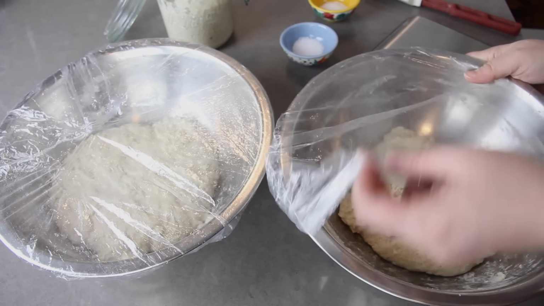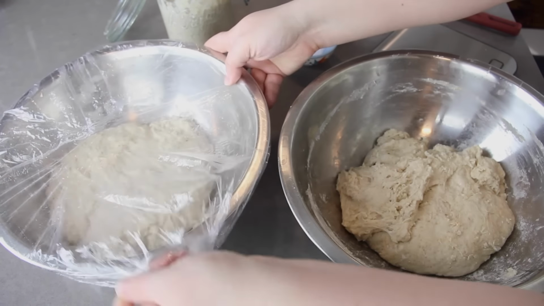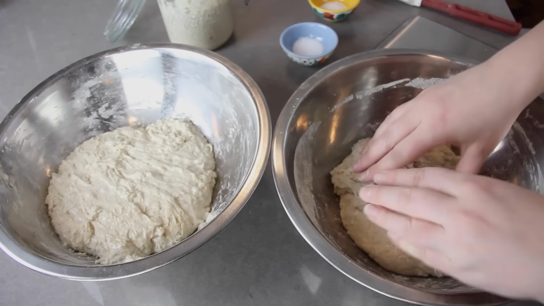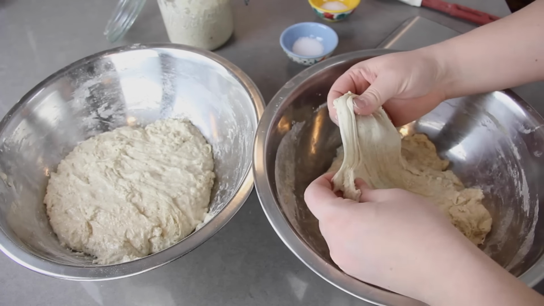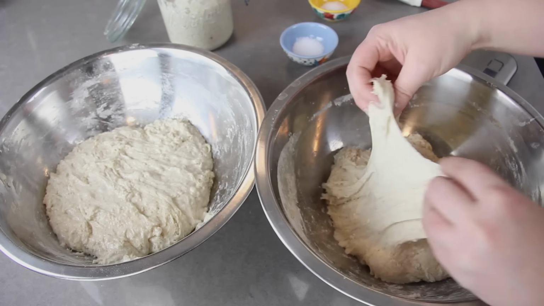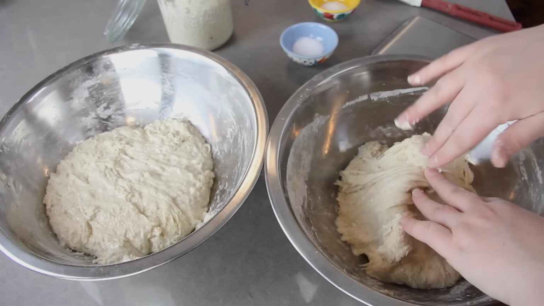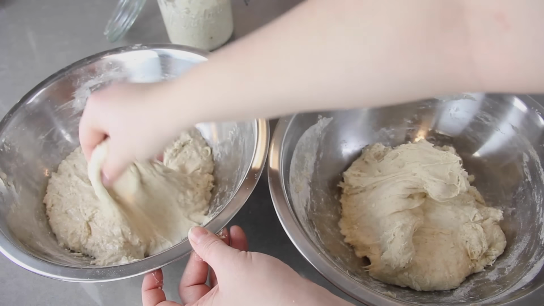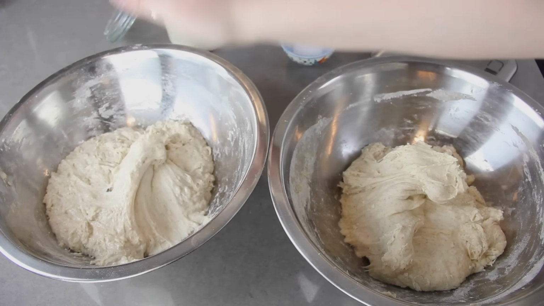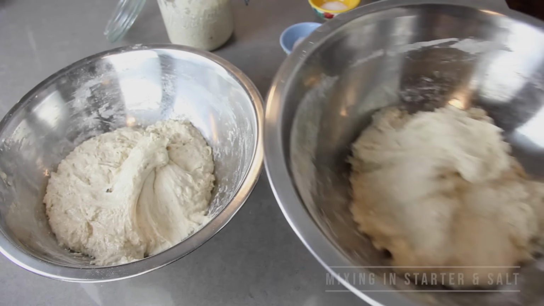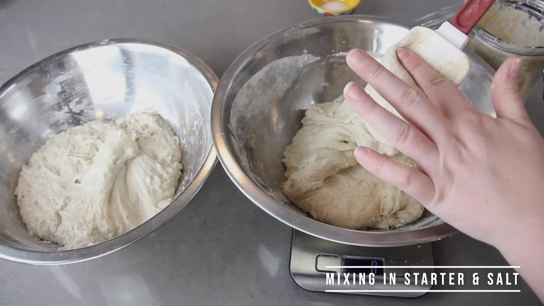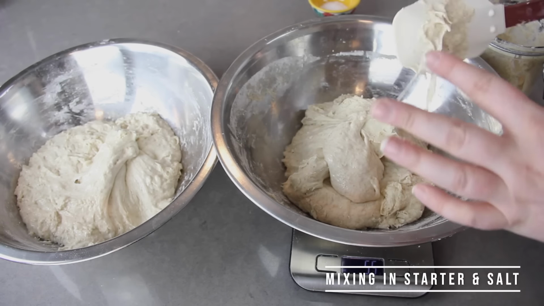Now it's been about an hour for both of these doughs, and I want you to see how much this has changed. You'll see that the texture of this dough is so much different from when we first mixed it. And if you start pulling up on it and trying to stretch it, there is so much more extensibility to the dough. And that is the gluten structure that is starting to build just from letting it rest without the salt. So since our starter is really nice and active, we can go ahead and start mixing that into our bread dough. So I'm going to add 100 grams of this starter to both of my doughs.